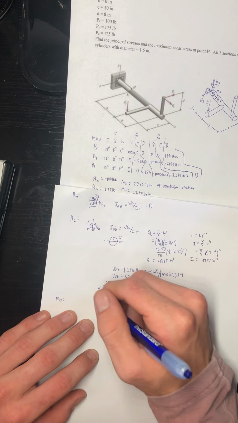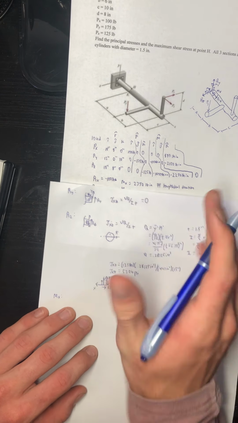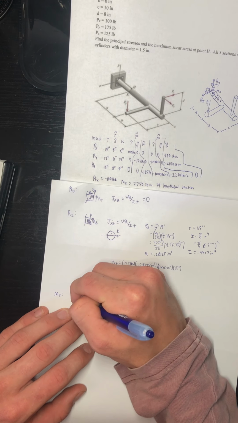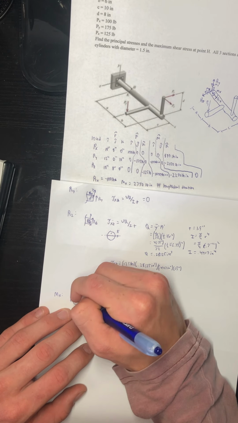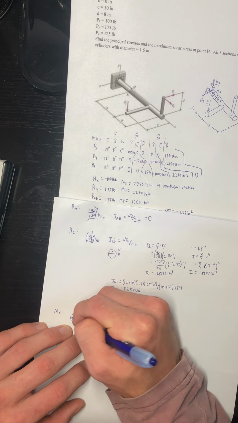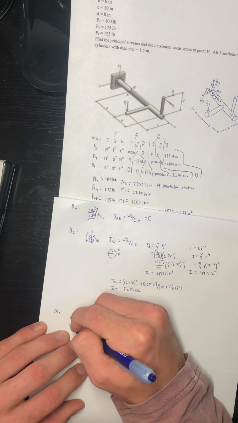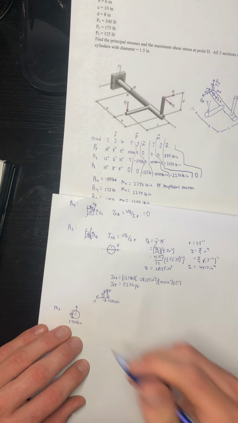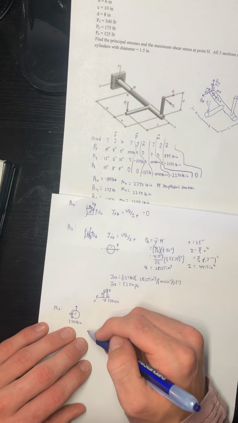So our moment about X is going to go ahead and create torsion because it's in that longitudinal direction. So if we're looking at the end view, where we have Y going this way and Z going this way, our MX is going to be applied in the counterclockwise direction, 2,750 pound-inches.